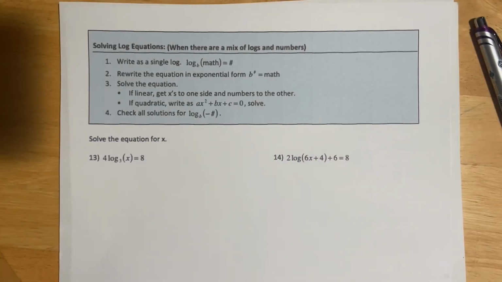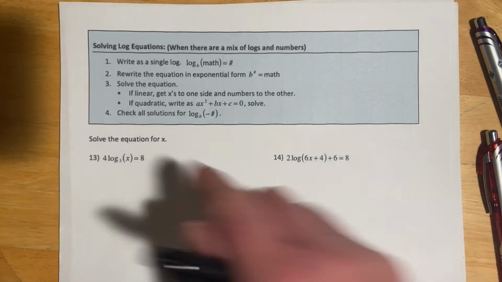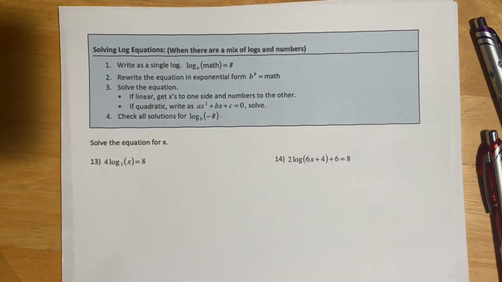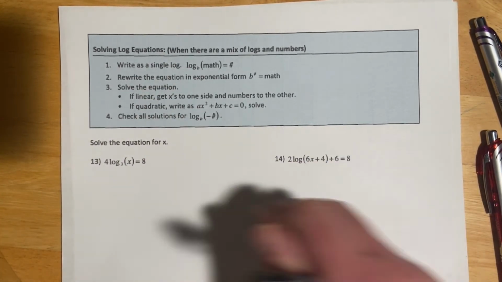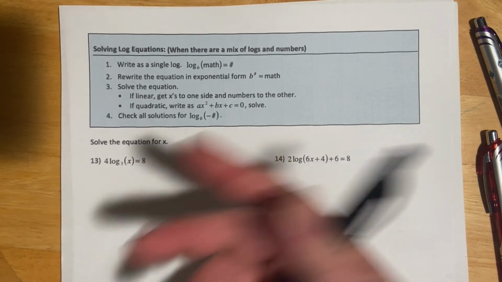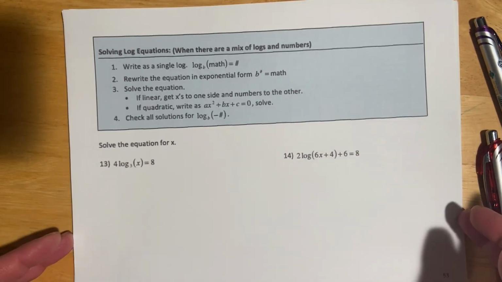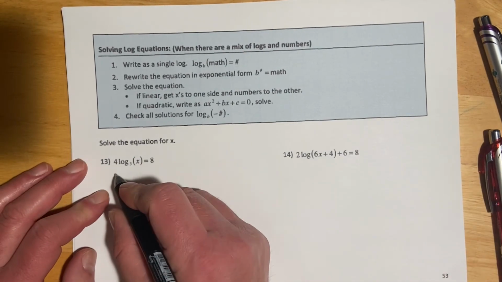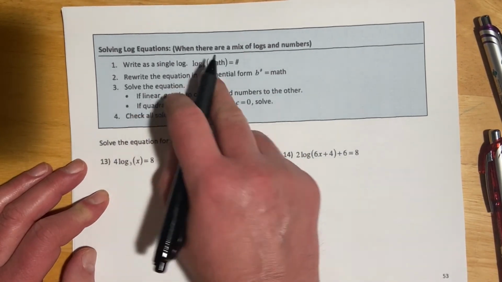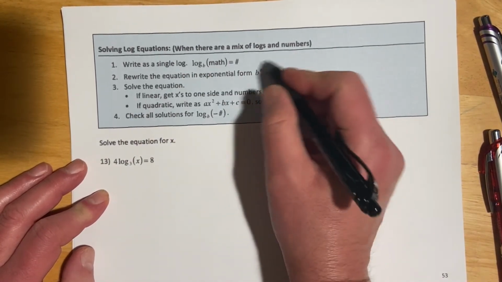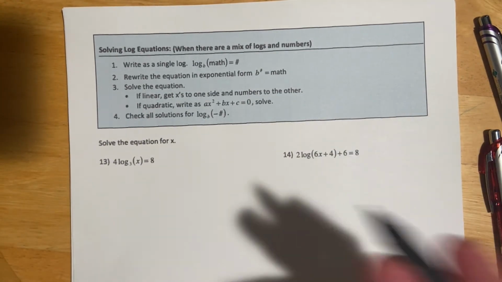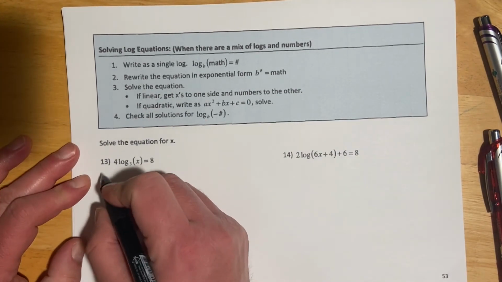Okay, and then last in this section is log equations. And these ones I just did had logs in every term. These ones are going to have logs and then a number. And so there's, again, a couple of ways of doing these as well. I'm going to show it where we write it as a single log and then switch to exponential form like we did a couple of sections ago.